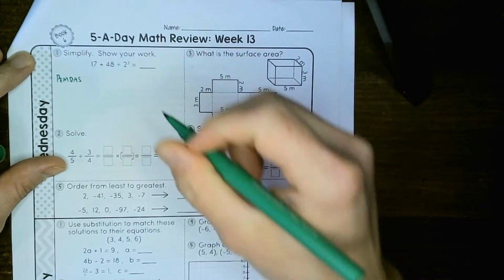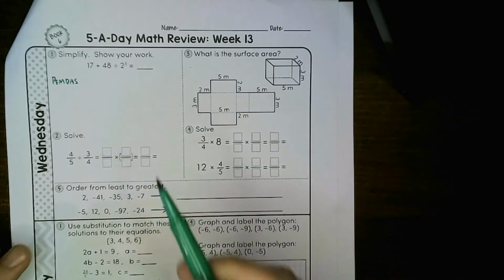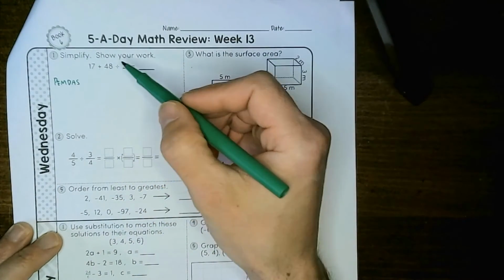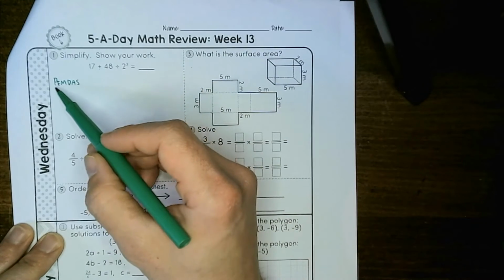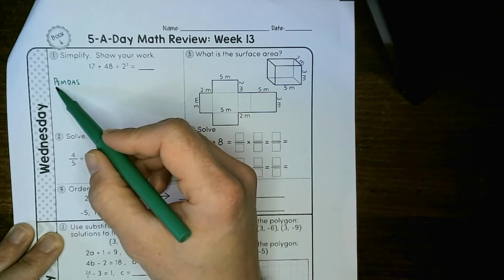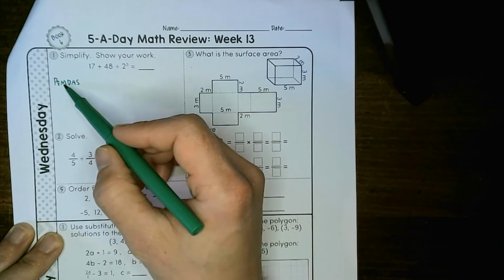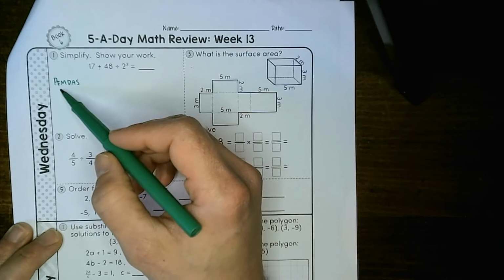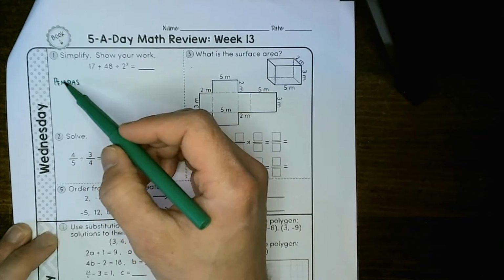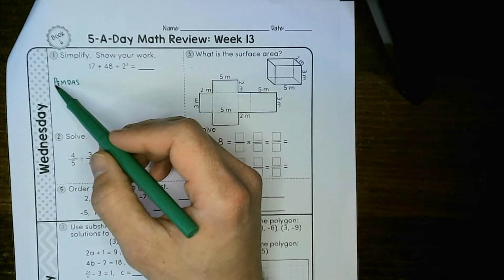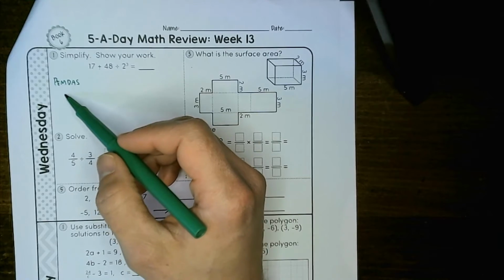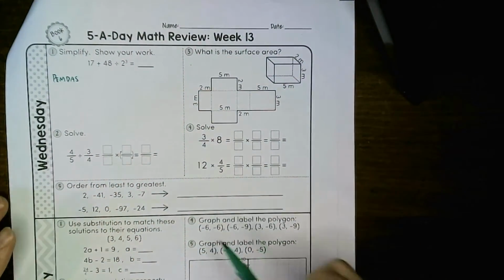So the operations we have in this problem are addition, division, and an exponent. And we use this rule, the little acronym for this rule is PEMDAS. Please excuse my dear Aunt Sally. Parentheses, exponents, multiplication, division, then addition, then subtraction. That acronym will tell you what order you need to go in to solve the problem. In this case, the first step would be exponents.